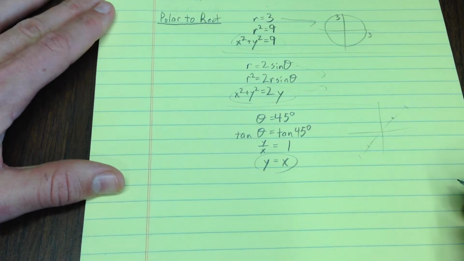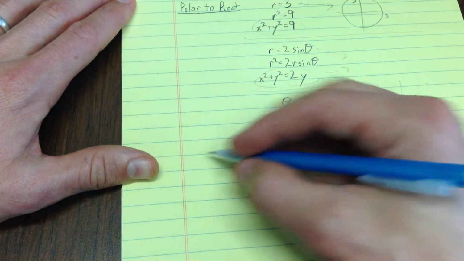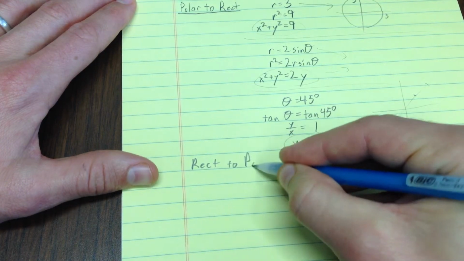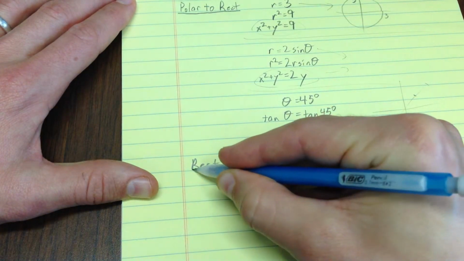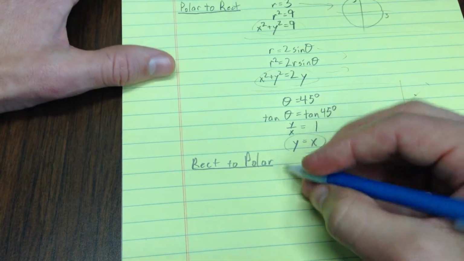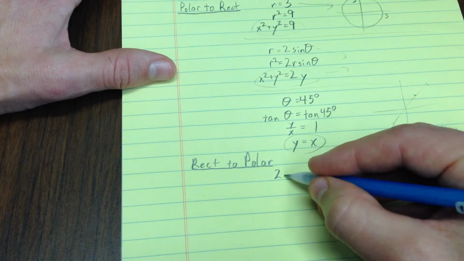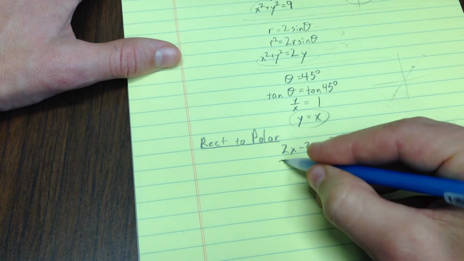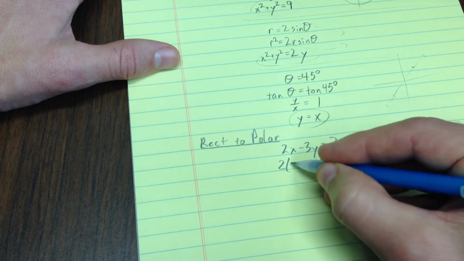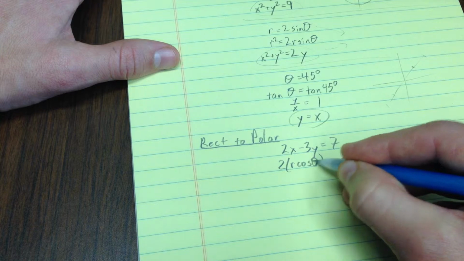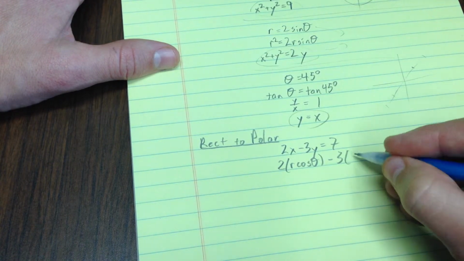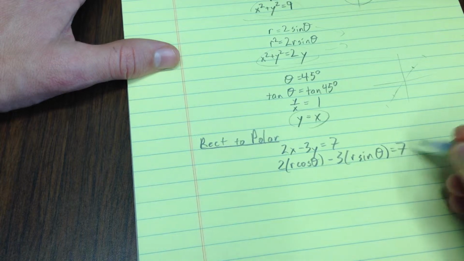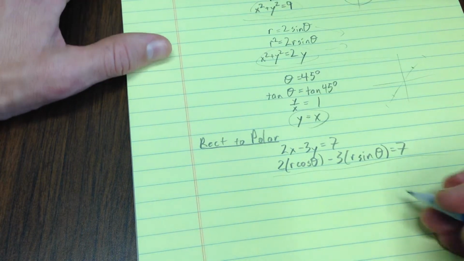Okay, so now let's go back. We have rectangular to polar. This works amazingly well if you have something like 2x minus 3y equals 7. Well, what's x? It's r cosine theta. Minus 3, what's y? r sine theta equals 7. So that's a good example.